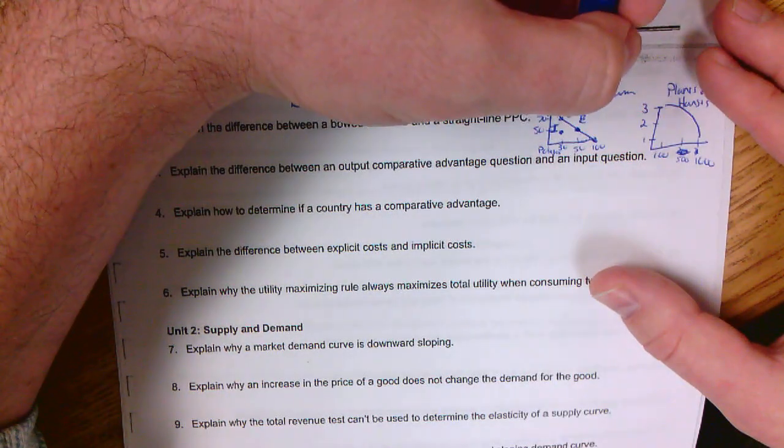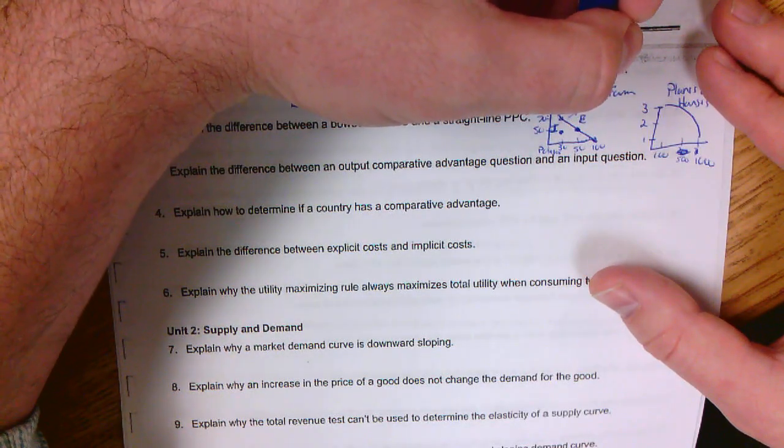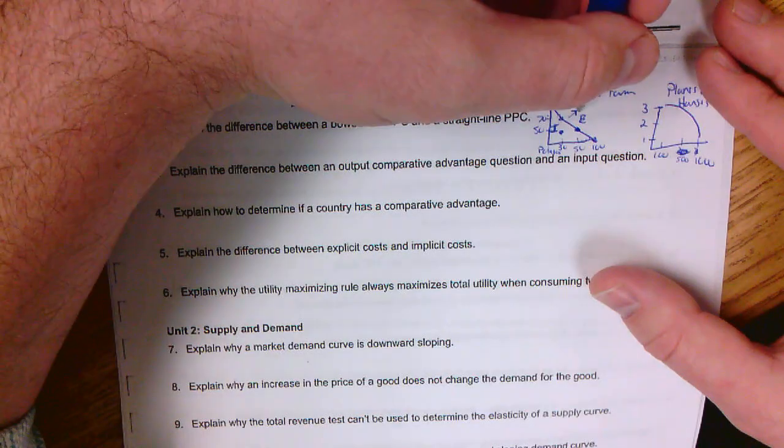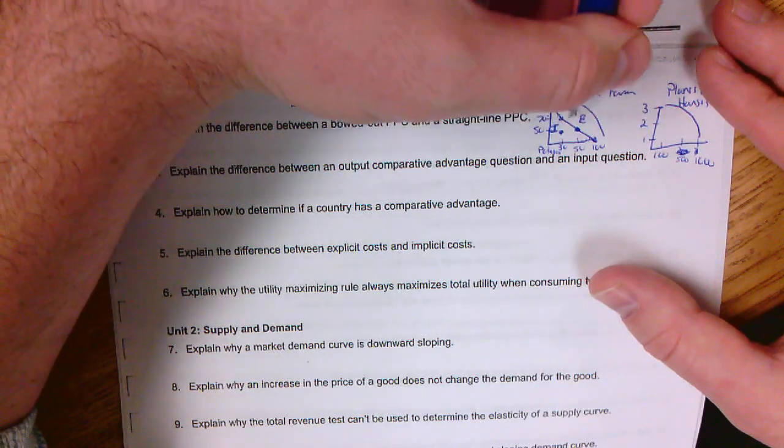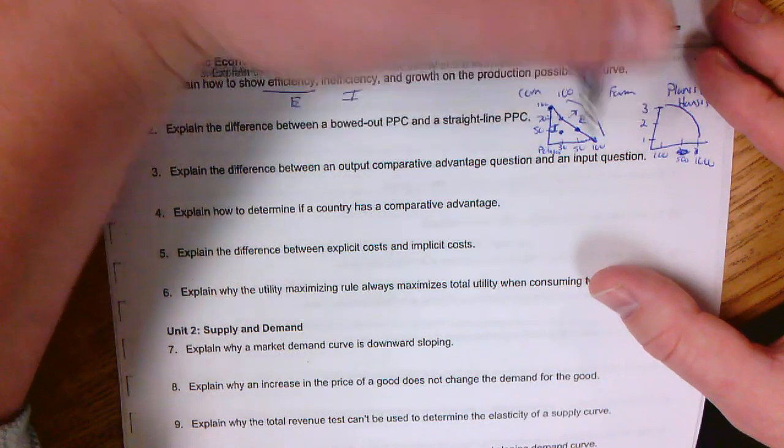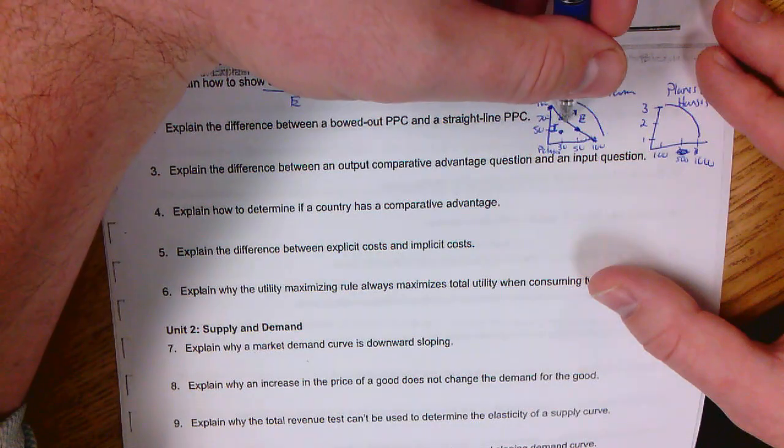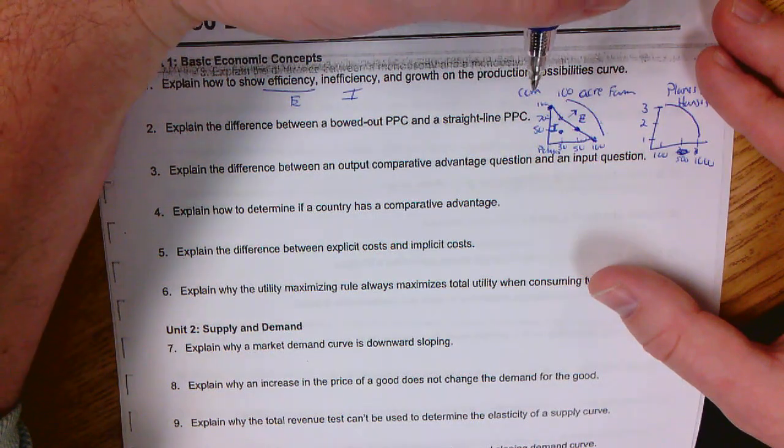Now, if we're looking at this production possibility curve shifting outwards, something would need to change about my factors of production. Namely, in this case, land. I would need more land in order to be able to grow more combinations of them. So growth would be represented by this curve shifting outwards.